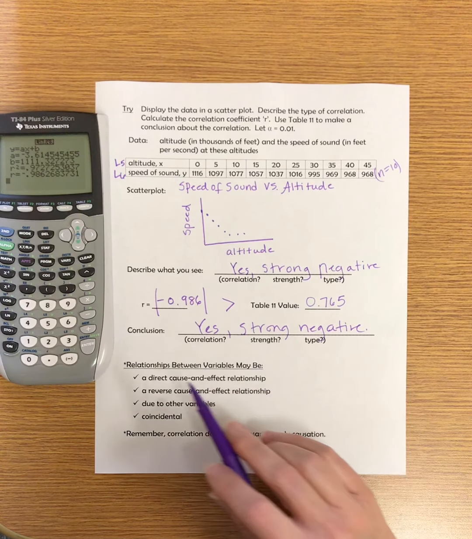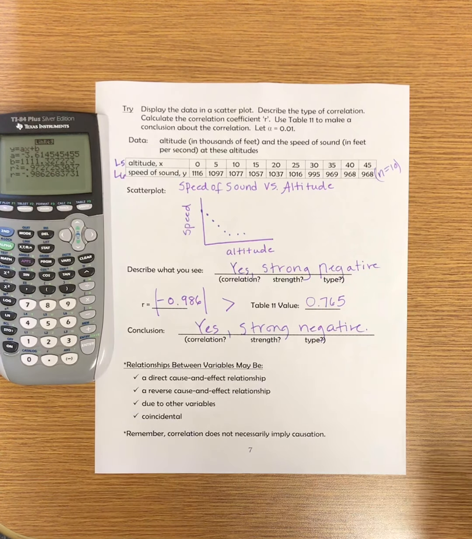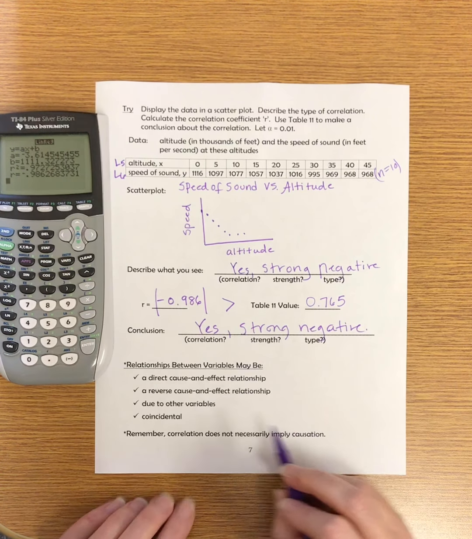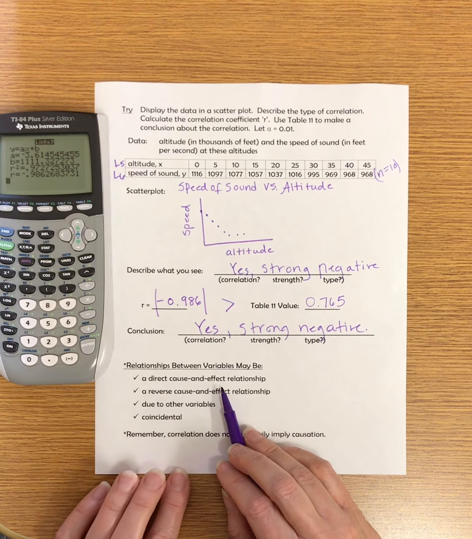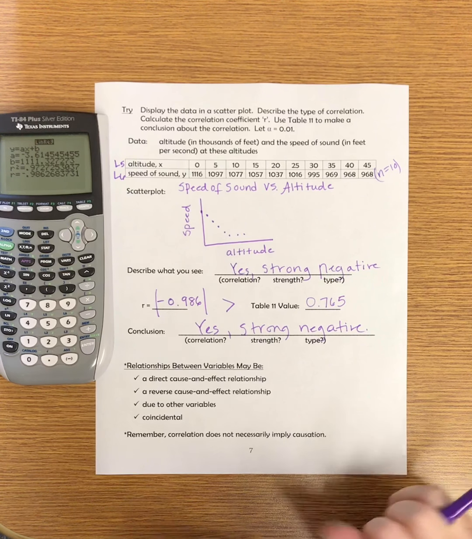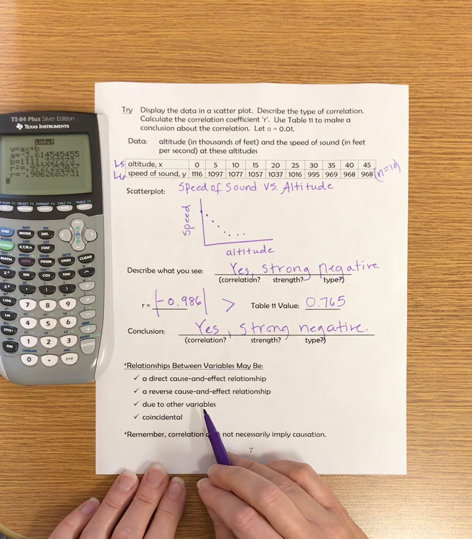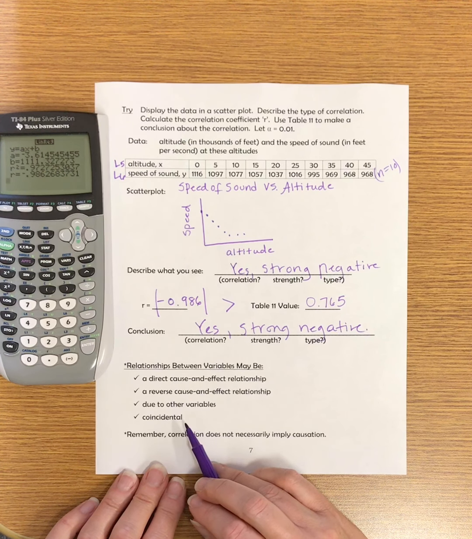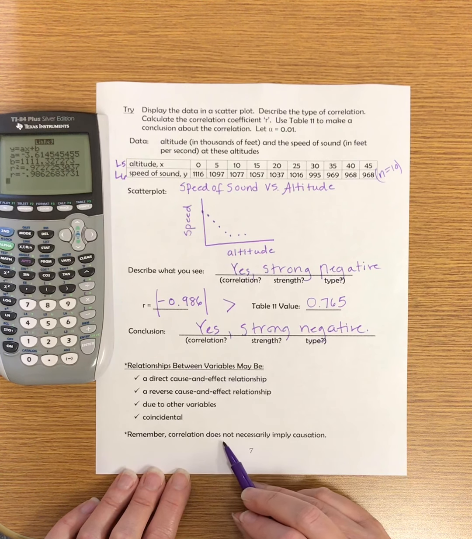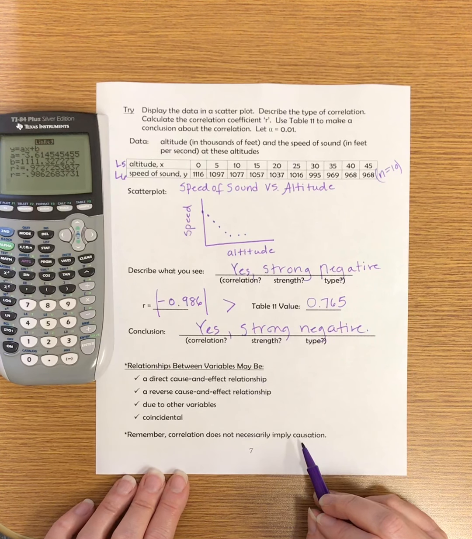Something to keep in mind is just because the variables are related doesn't mean one directly causes the other to act a certain way. It could be a direct cause and effect relationship, or maybe it's backwards, maybe it's not exactly what we think. Or possibly there are other variables causing them to be related. Or maybe we just happen to find some data that looks like it has a relationship, but it's really just a coincidence. So just to keep in mind, because they're correlated, doesn't always mean that one directly causes the other.